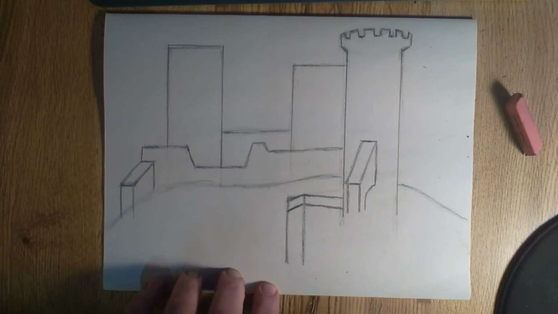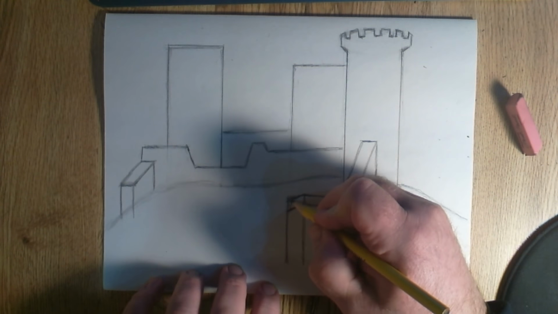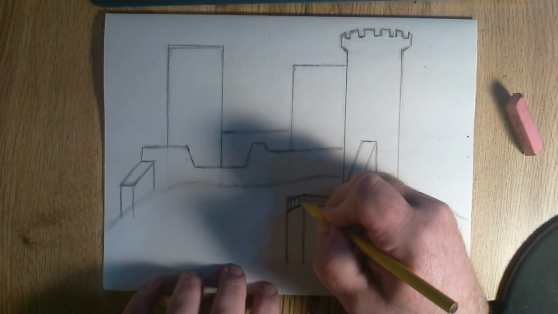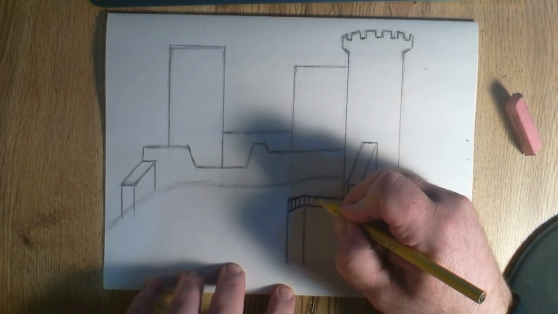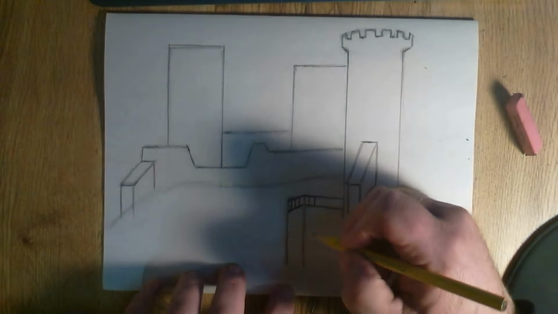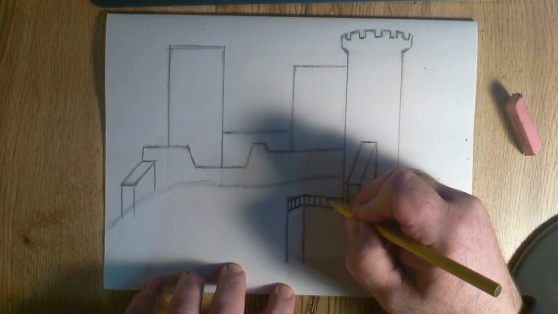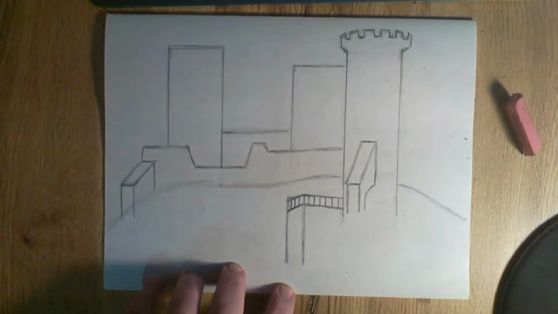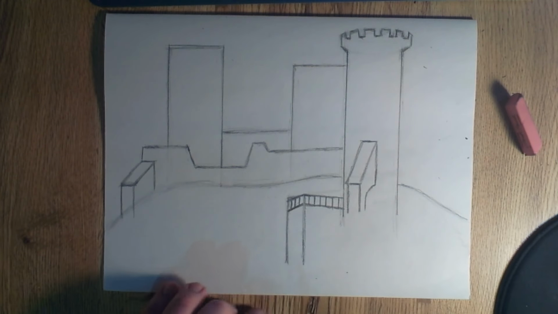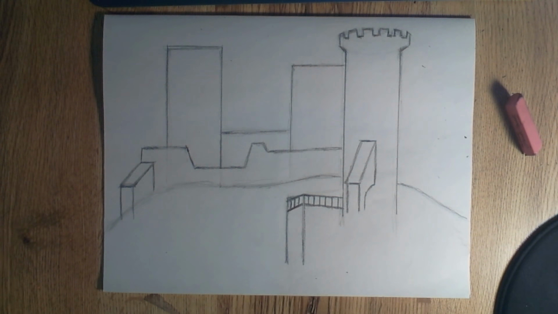Within those lines, we're going to give the impression of some stone blocks being in there. So I'm going to put little vertical lines separating the top edge of that wall into some block-looking structures. Okay, stone, block, whatever you want to call it.